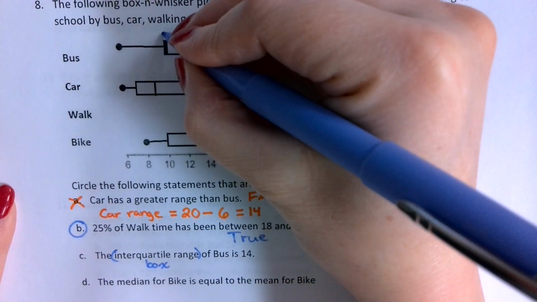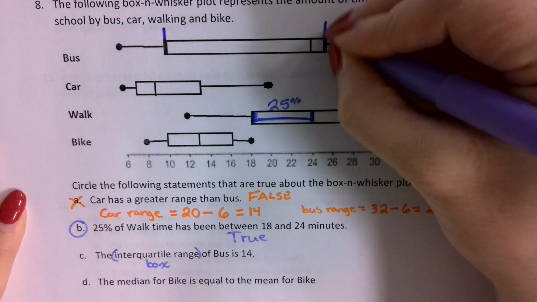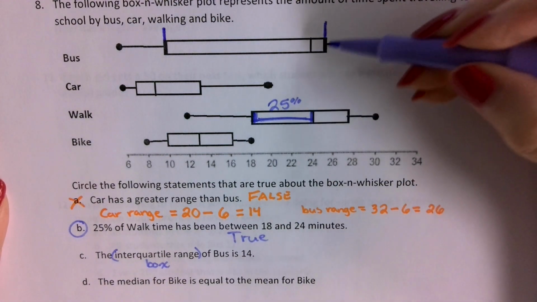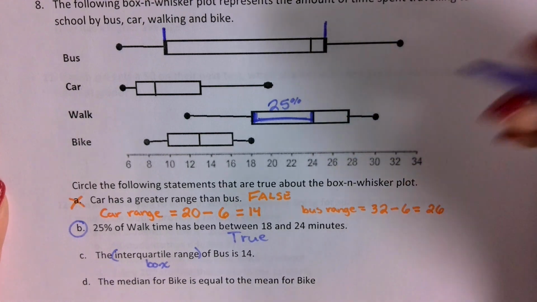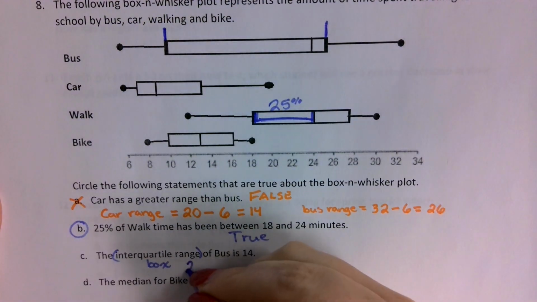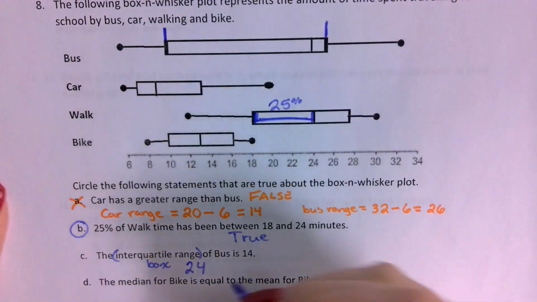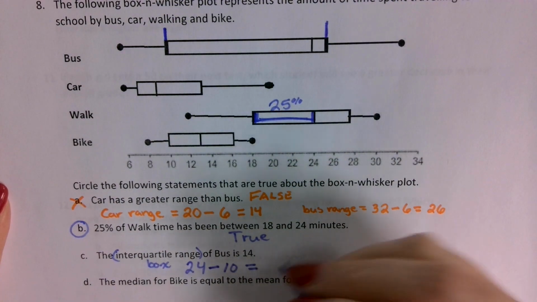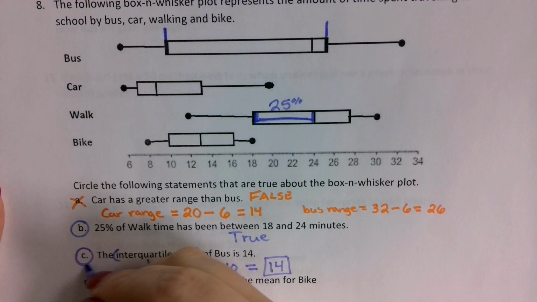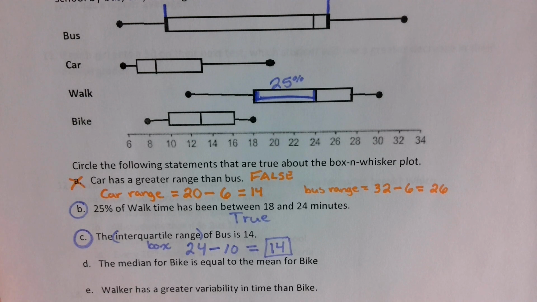So here is where the bus starts for their box, and here's where the box ends. What is the highest value for that box? About 20, well, I'd say 24. It's not lining up perfect, but it's about 24. What about the smallest part for the box? 10. So if we subtract 24 and 10, what do we get? 14. So did it come out to 14? Yes, that's a true statement. I promise they'll line up real perfect on the test. George, head up.